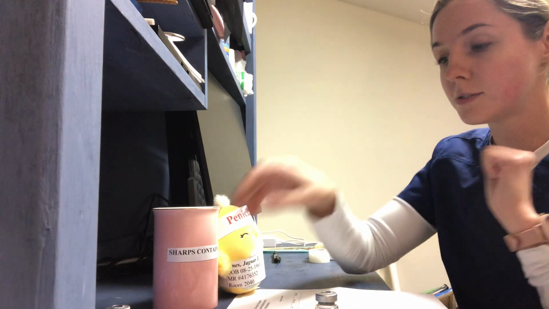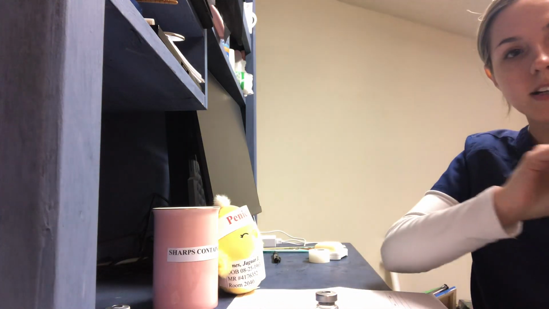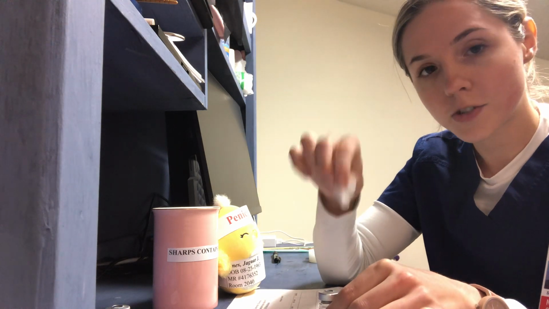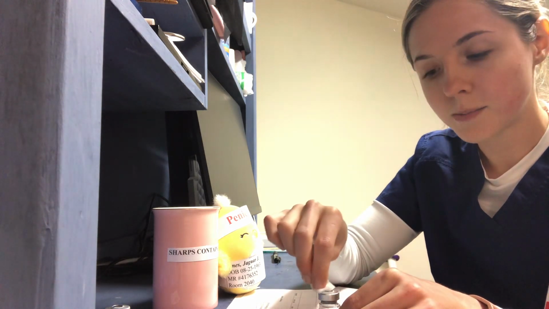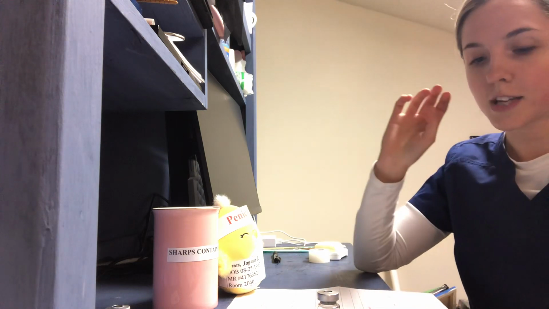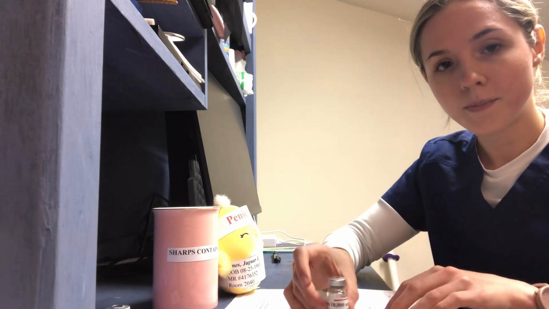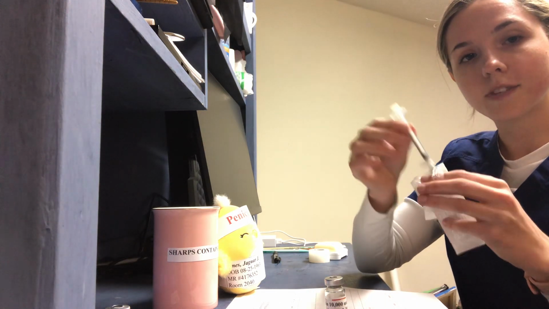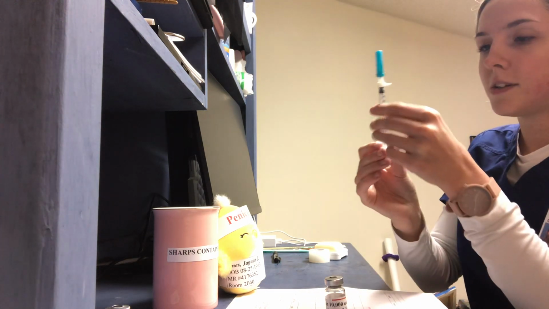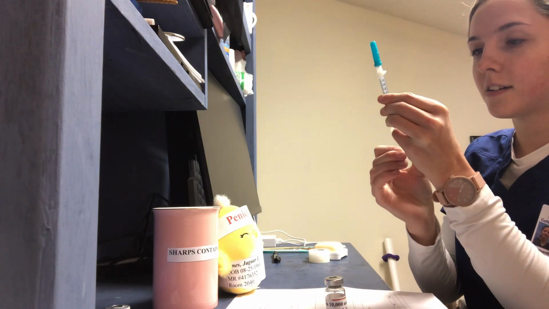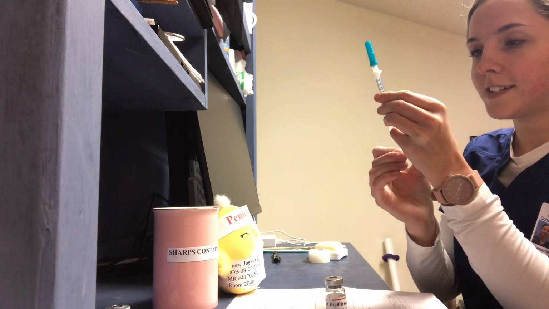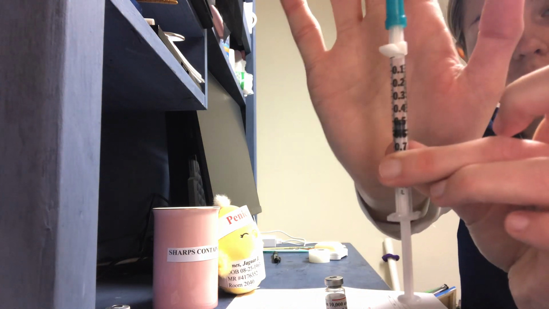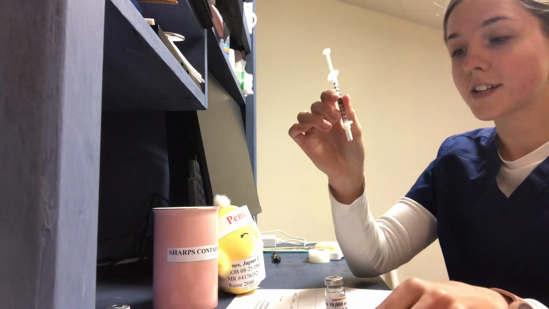So I'm going to first start out by cleaning my medication vial. I'm going to start in the center, do circular motion outwards, not going over the same place twice. And then while that's drying, I'm going to take out my tuberculin syringe, draw up half a milliliter of air. Alright, so now that I have half a milliliter of air, I'm going to inject this half a milliliter of air into this clean vial.